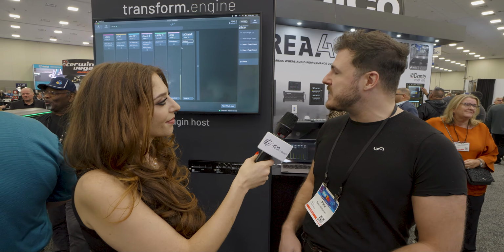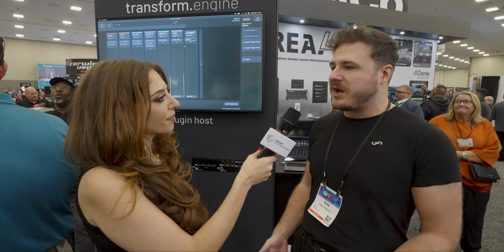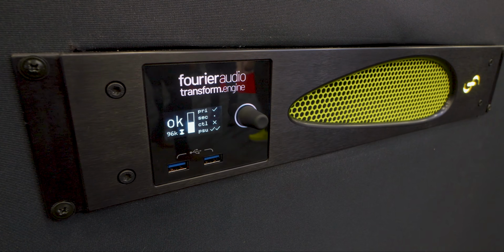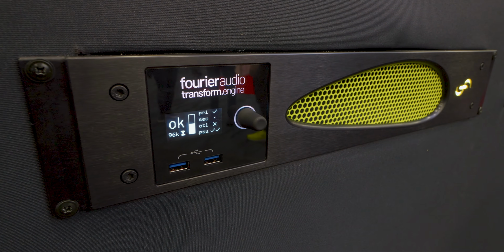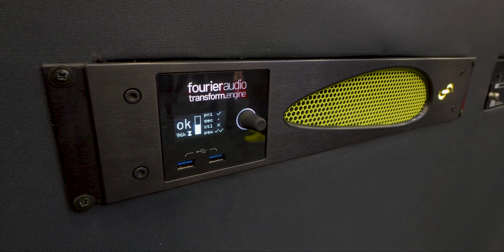We've seen people using this whilst they're doing tracking. We've been seeing people using this just to experiment with what can be done live. And we think that having an open platform for that is really a fantastic thing for the industry. Absolutely. There's a lot of opportunities with the Transform Engine.